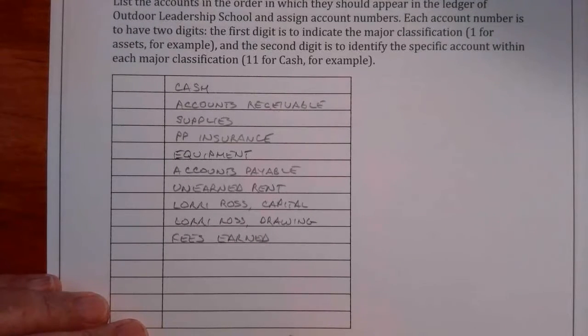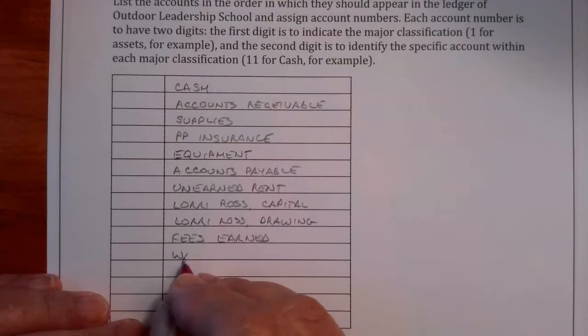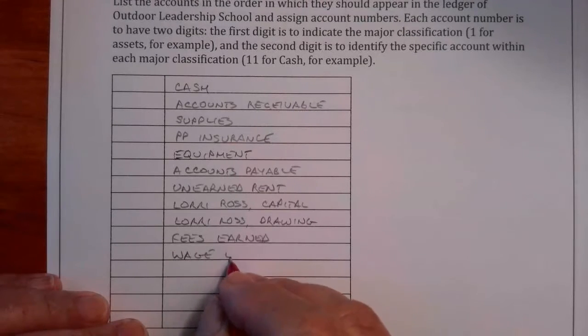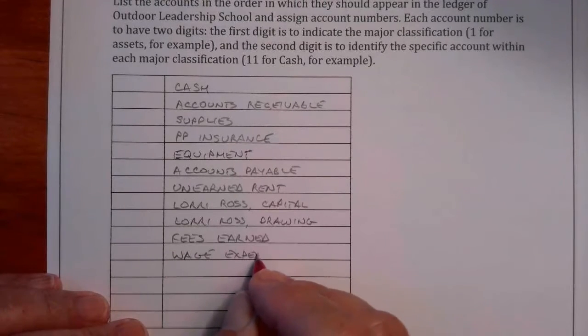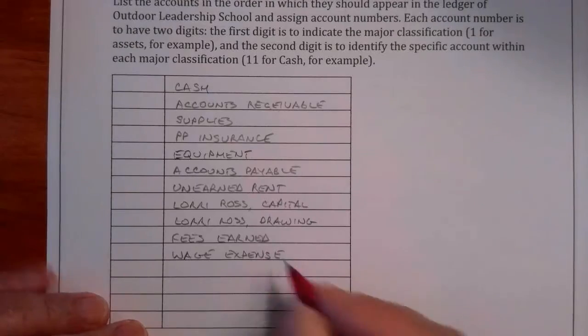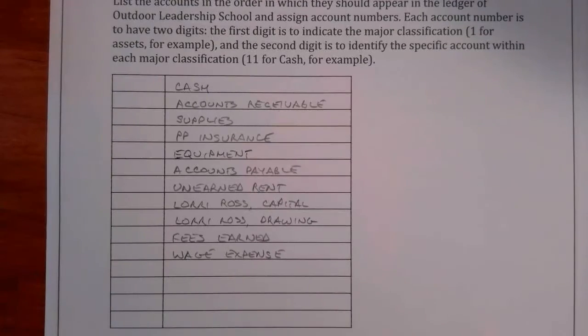I would probably do wage expense next. In the chart of accounts the order doesn't matter for the expenses.